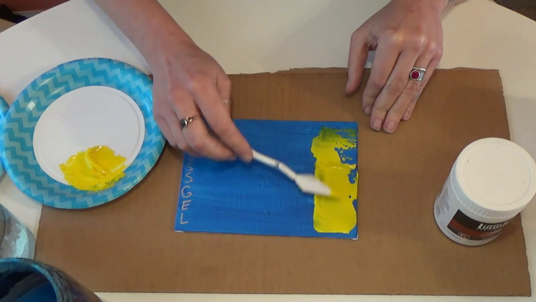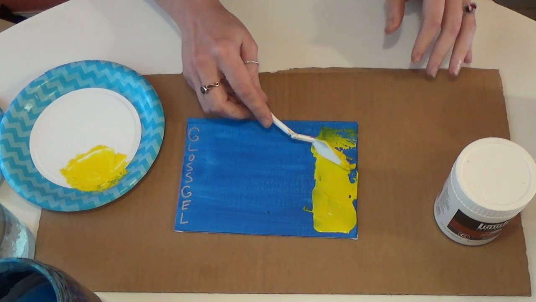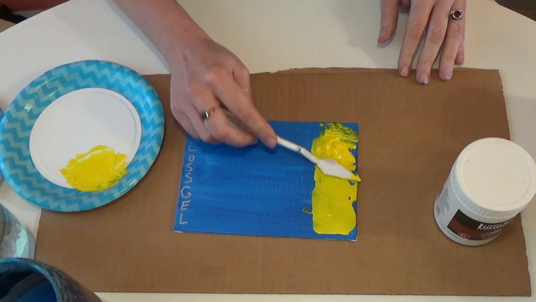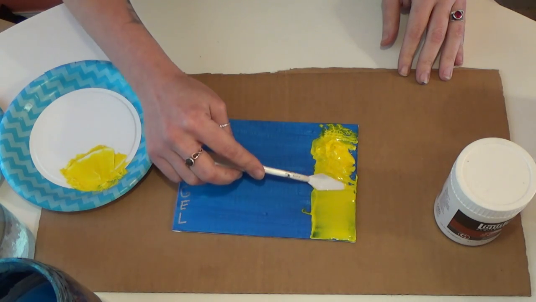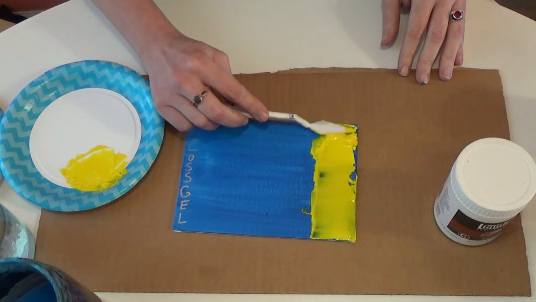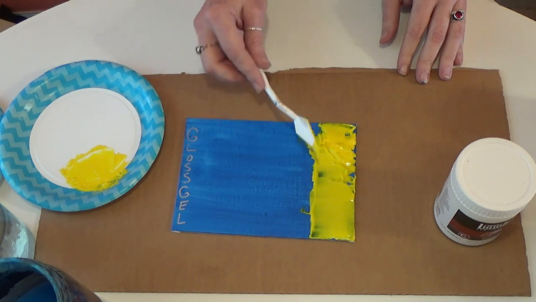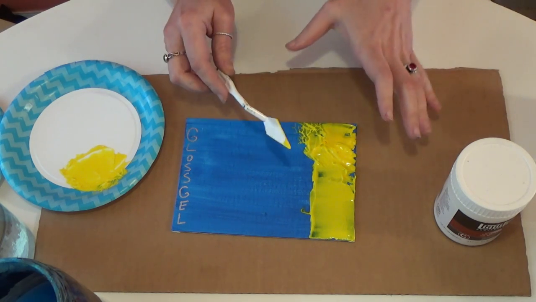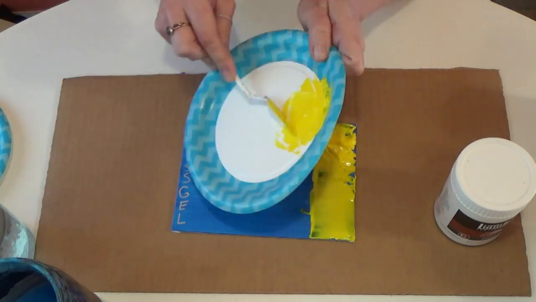And you can spread it kind of like frosting, get it smooth. You can really get in there and get some texture and peaks. So we'll spread it kind of thin here at the bottom. And we'll get it nice and thick up here with some good texture. And see, that looks just like the yellow paint straight out of the tube, but now I have twice as much of it because the gel helped extend it.